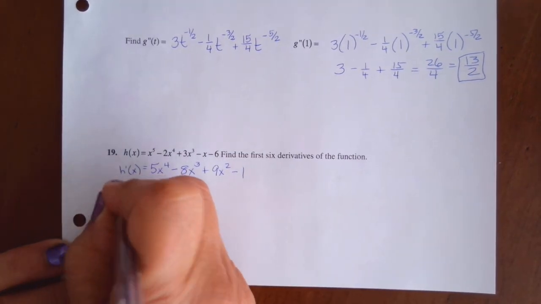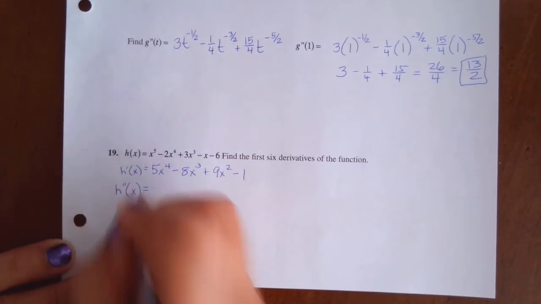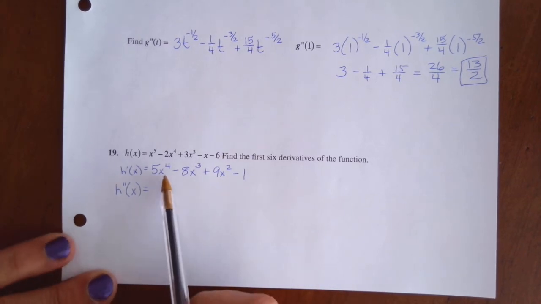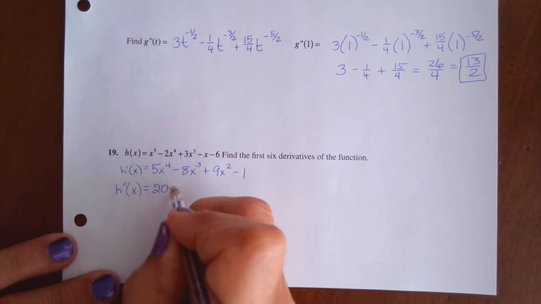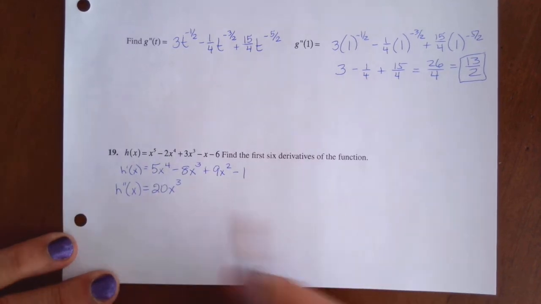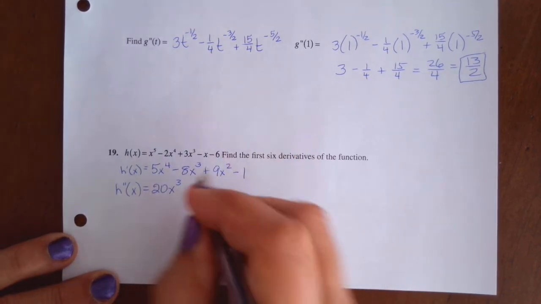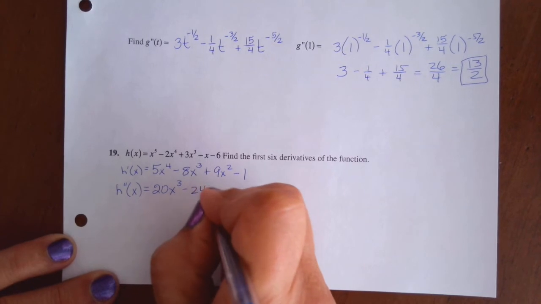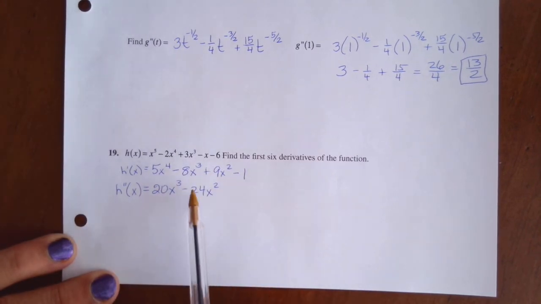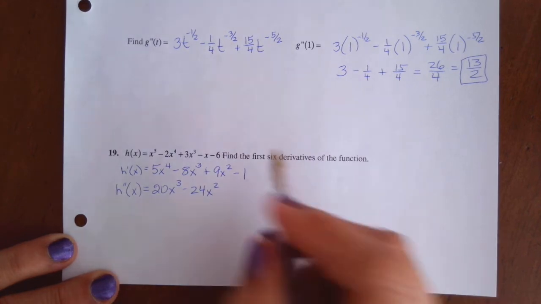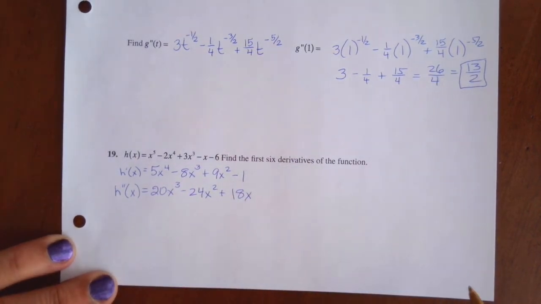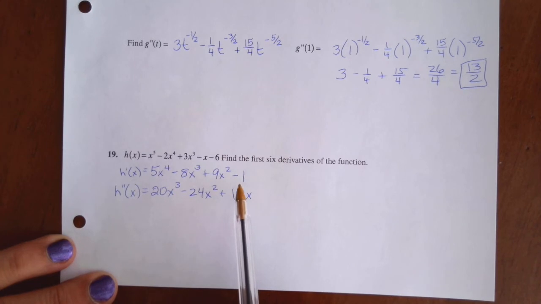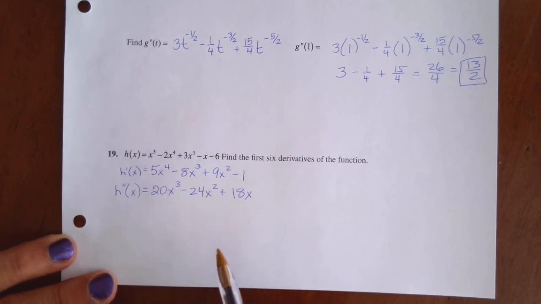All right, now we're going to take the second derivative. Okay, so derivative of the first term, 4 times 5 is 20. Subtract 1, so 20x cubed. 3 times negative 8 is negative 24. Subtract 1 for your exponent, you get negative 24x squared. 2 times 9, 18. Subtract 1. And then that's your constant term, so there's your second derivative.